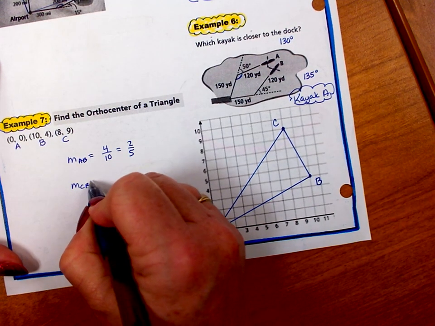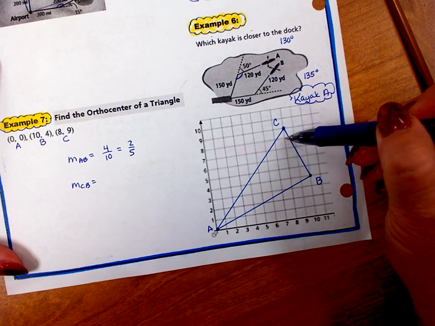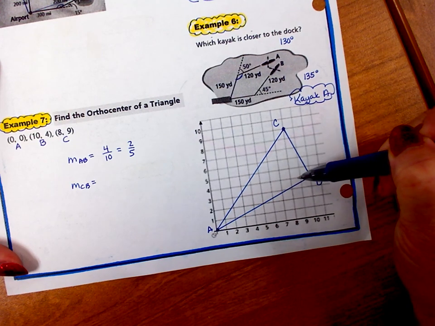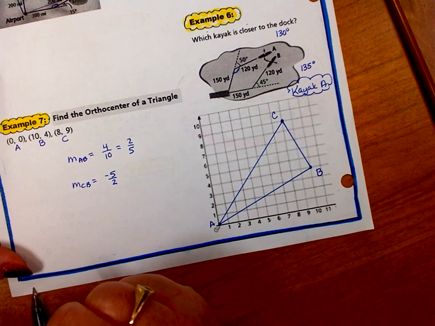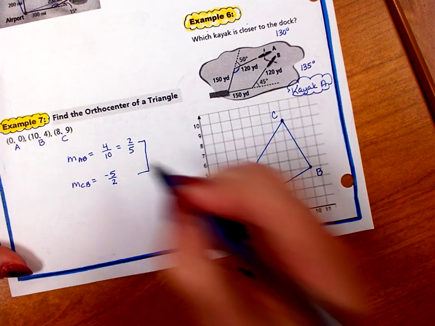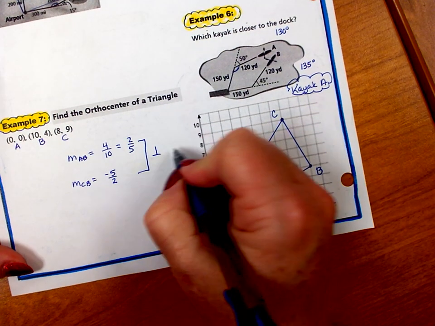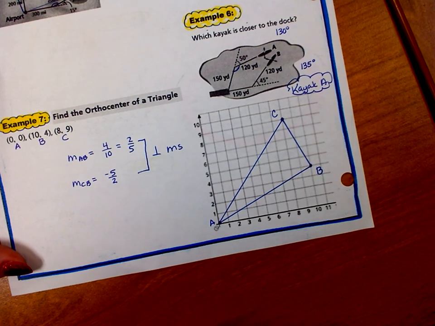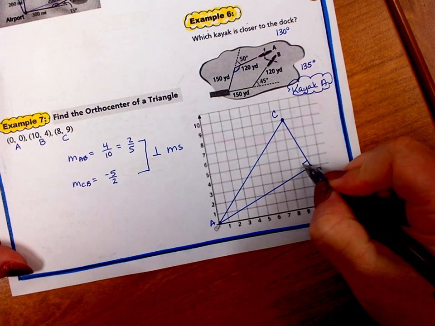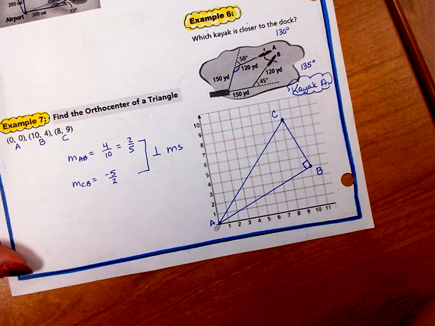The slope of CB is going to be down 1, 2, 3, 4, 5, and over 2. So negative 5 over 2. What we have right here is perpendicular slopes. So that means that what we have here is a right triangle.